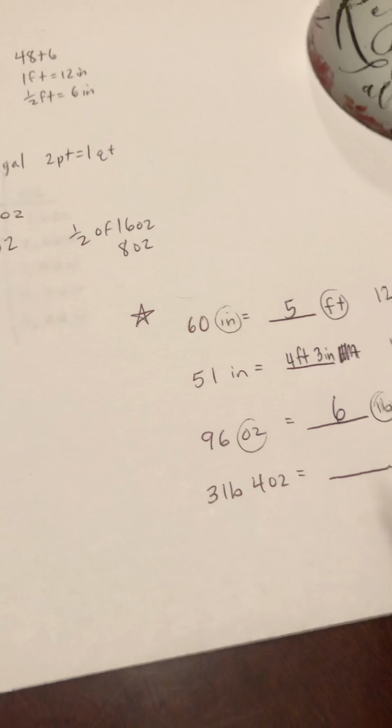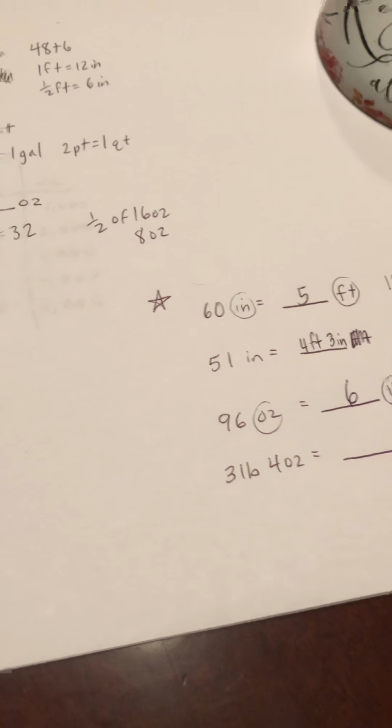All right, and then 3 pounds, 4 ounces. We want to see how many total ounces that is. This is a combination problem here, or what we call a mixed measure question. So I need to know how many ounces there are in a pound. So that's 3 times 16. If I've already made my chart, got it right there. That'd be 48 ounces plus 4 more. It's going to be 52 total ounces.